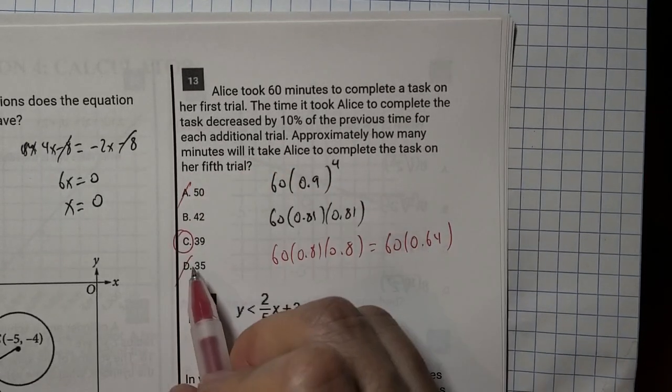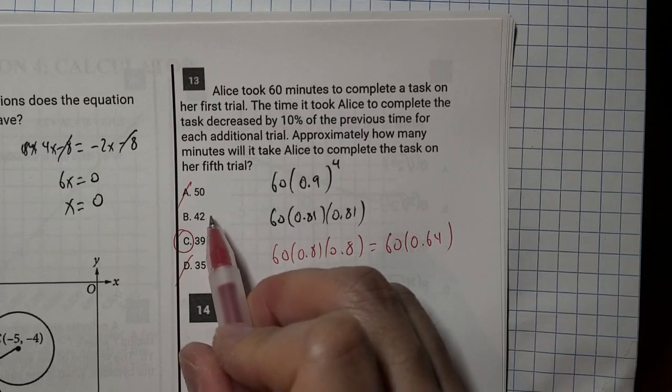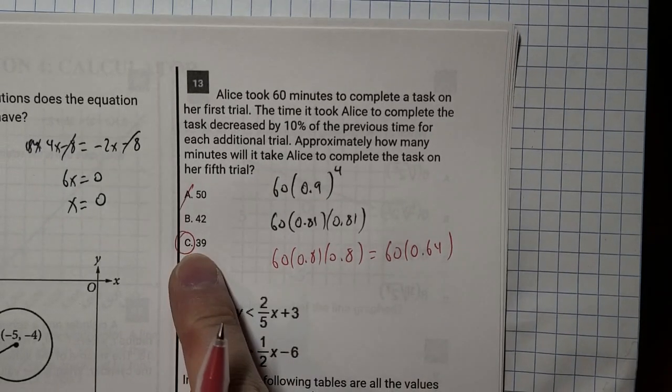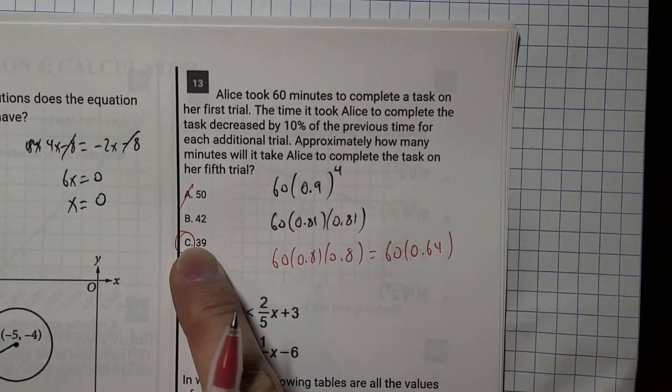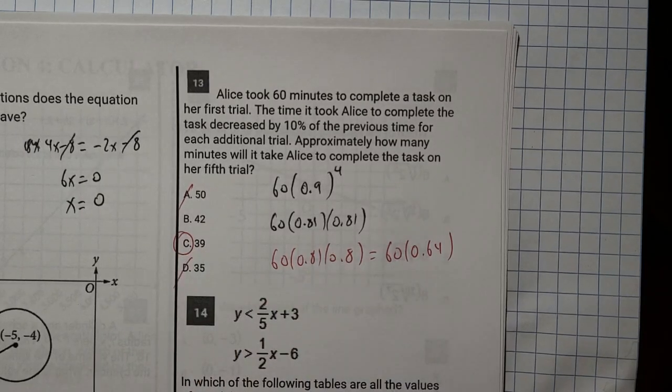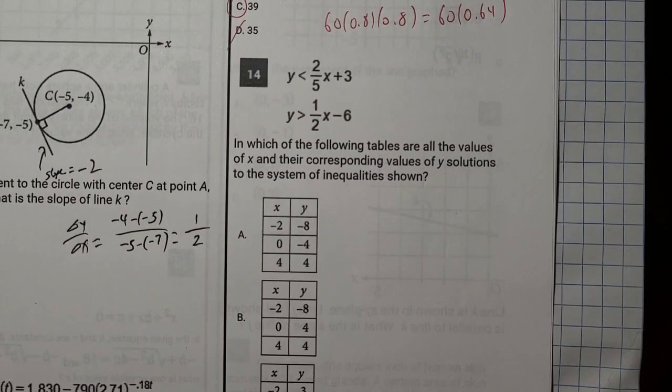So 39 or 42 are the best guesses, so I just guessed 39, and it happens to be the right answer. But again, if I had time toward the end of the test, I would actually go compute it by hand, or more accurately at least.